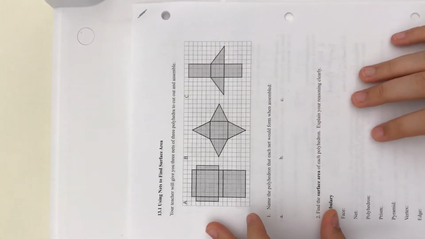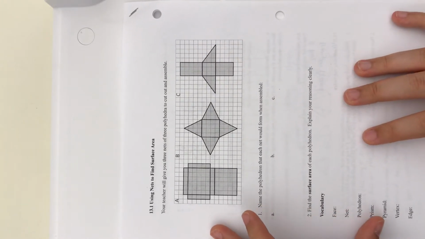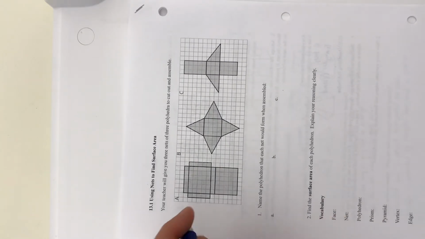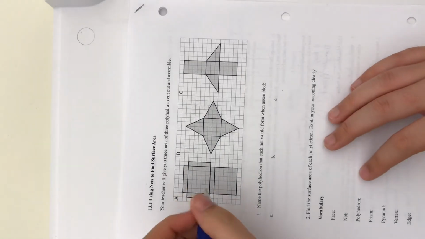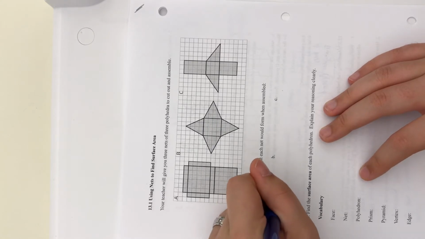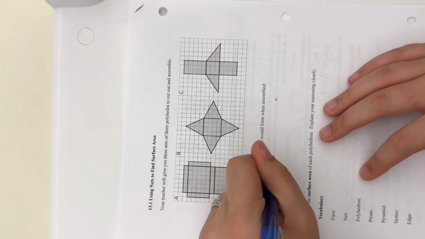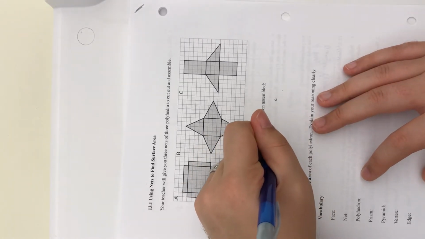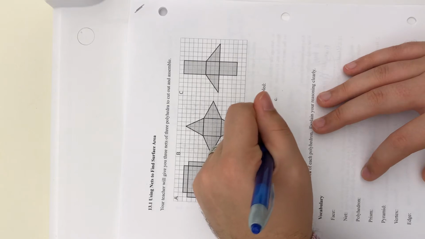Remember on Friday we talked about surface area, so we're really trying to focus in on understanding surface area. For this activity, we're going to look at the nets, name the polyhedron that's composed of that, and then find its surface area. A is a rectangular prism. B is a square pyramid.